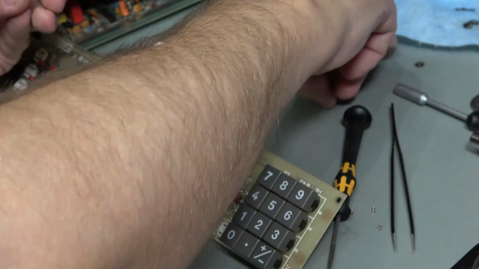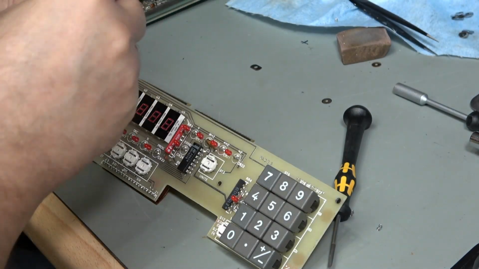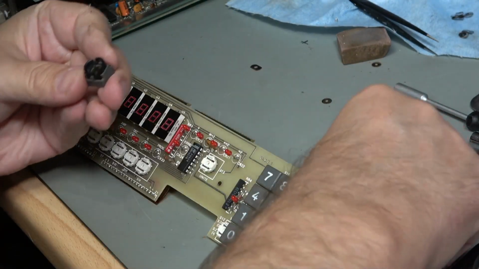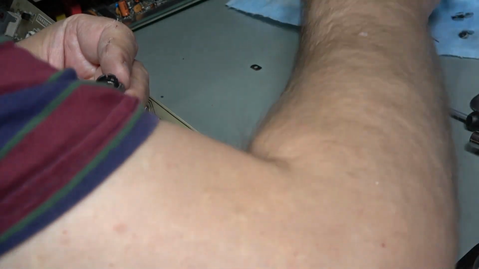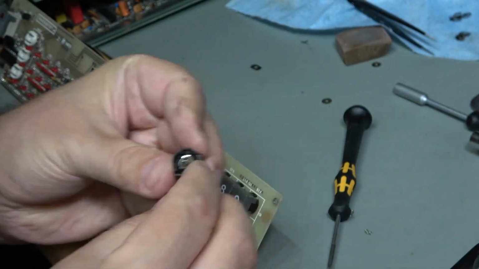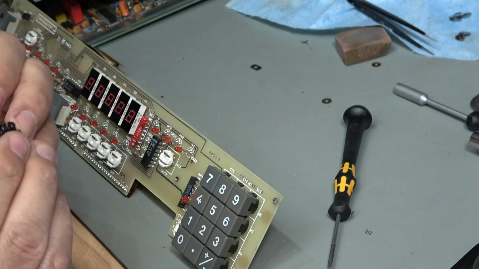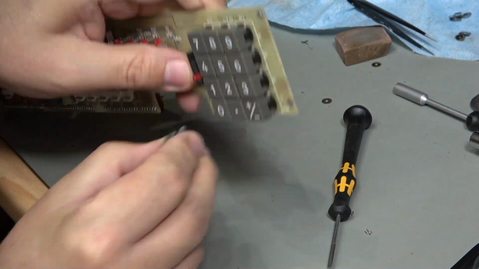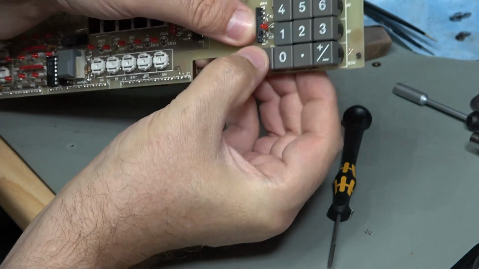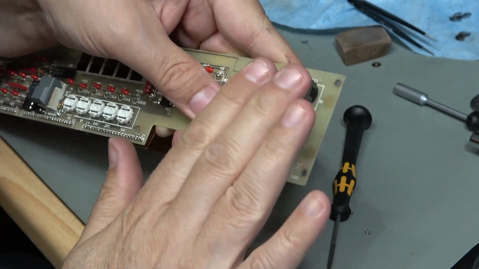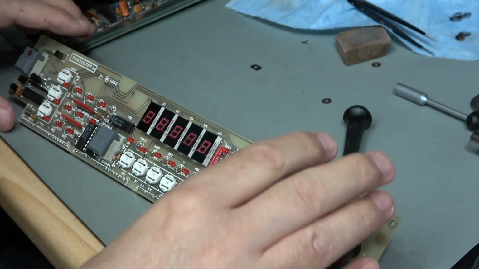Then the little disc goes on top. And finally, we put the spring onto it. Then, without disturbing it, we match the flats, put it on, and we're done. So that keypad is feeling great.